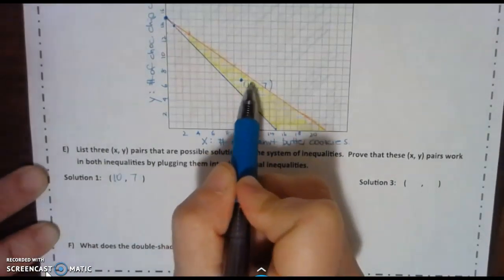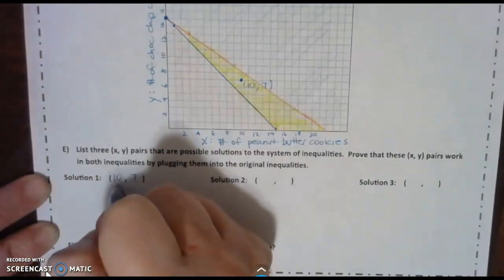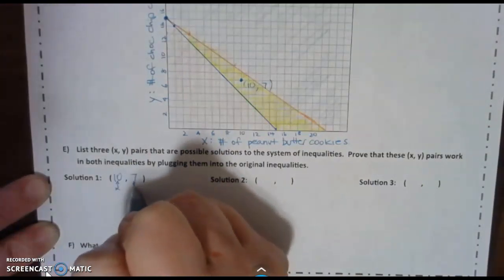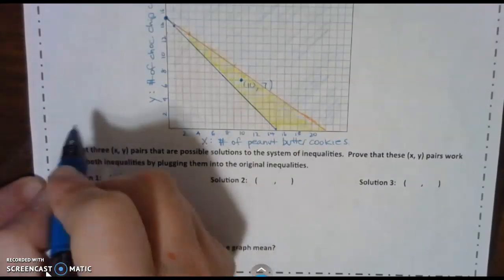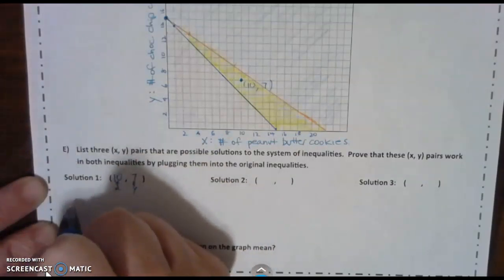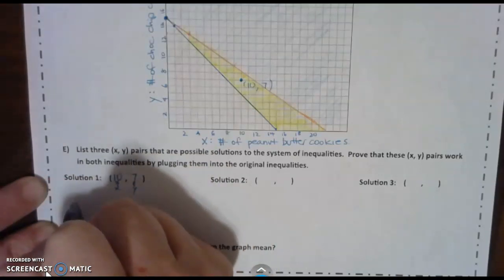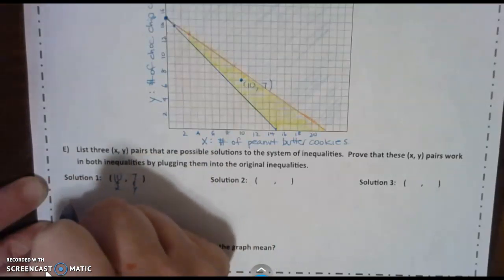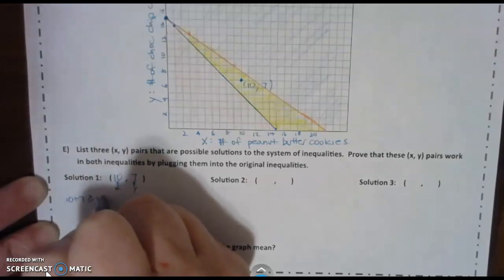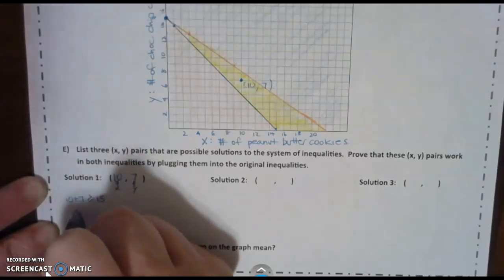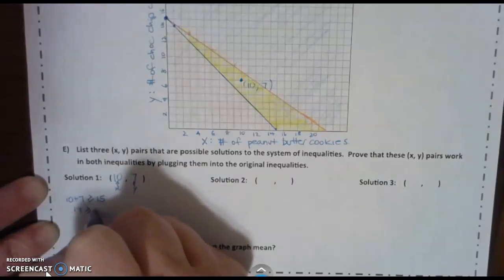According to my graph, this is in the solution area. That means this is x and this is my y. Let's put that into the first inequality. That will be x plus y is greater than 15. So 10 plus 7 is greater than 15. Is that true? 10 plus 7 is 17, greater than 15.